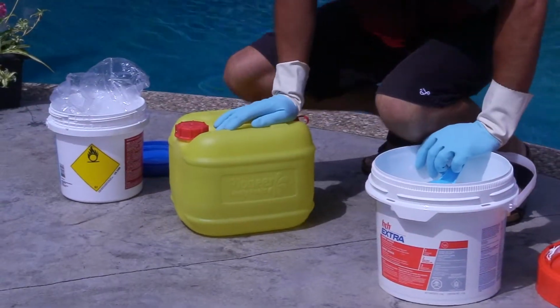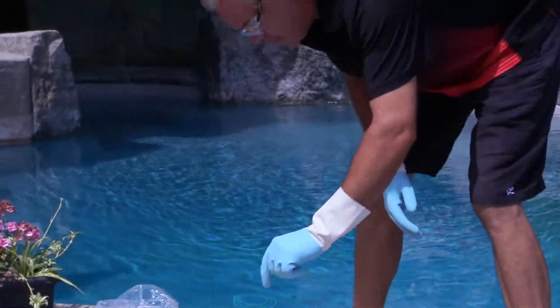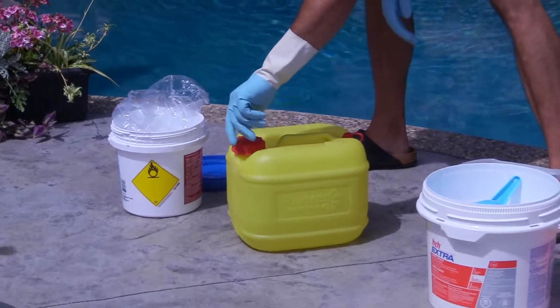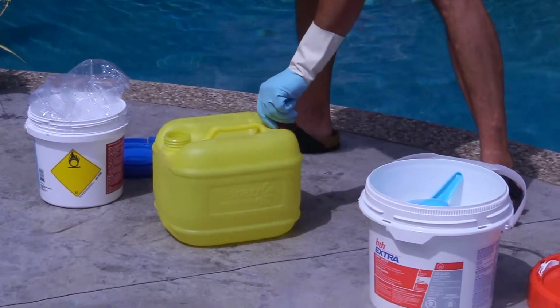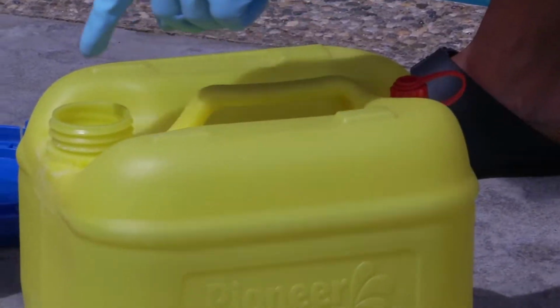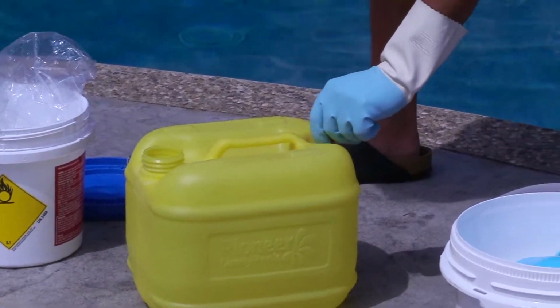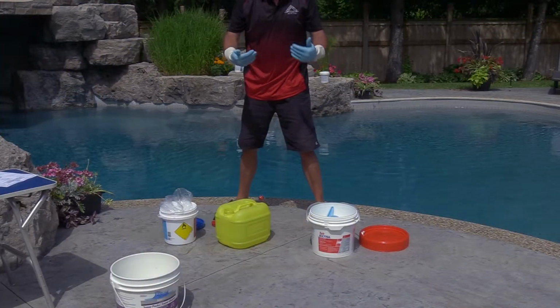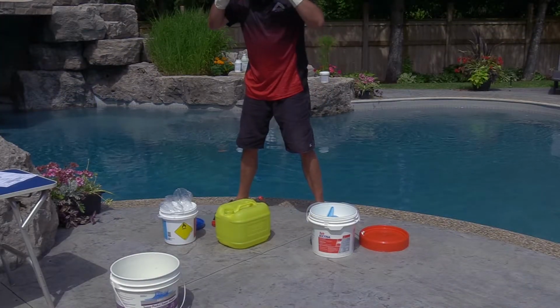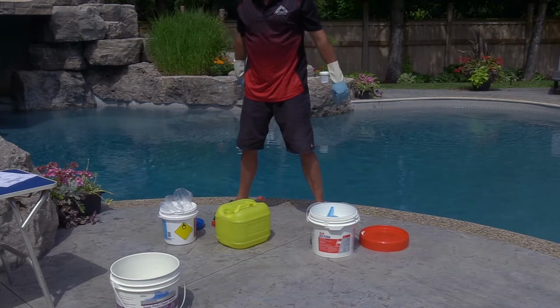Okay, so like I said, the chlorine you can add directly to your pool. So all you have to do is undo the one lid, undo the second lid. Then we're going to undo the vent on the back, and what that's going to do is allow it to flow out a little bit easier. It allows air in the back, so you don't get as much gurgling in the front.